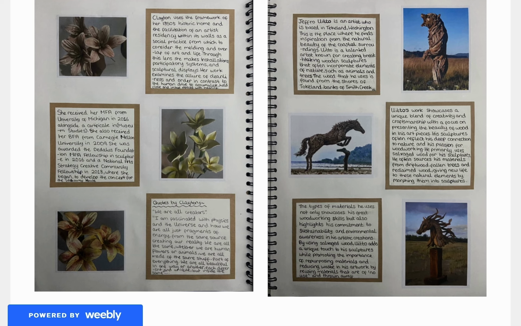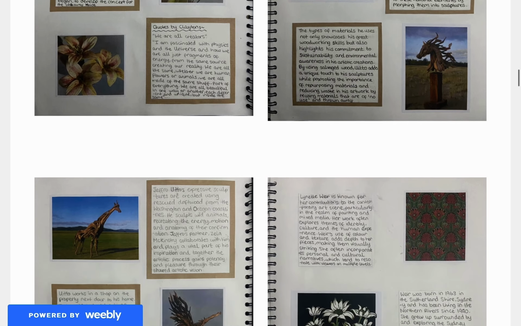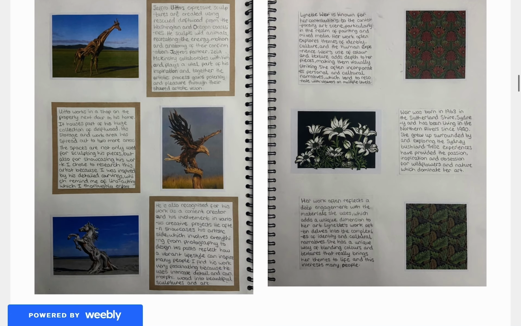Another artist I've done is Jeffro Uito, who carves into wood and creates these amazing sculptures of animals. The reason I chose him was because it's a bit similar to lino printing, because you're carving into lino and creating designs. So that's why I thought it could be a good inspiration for me.